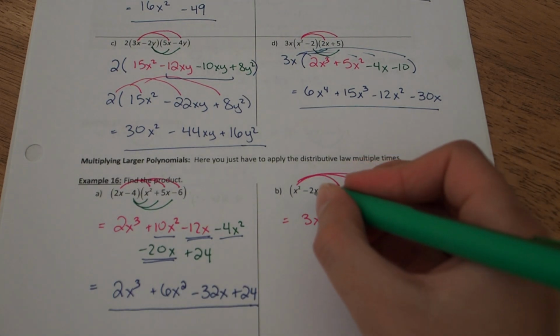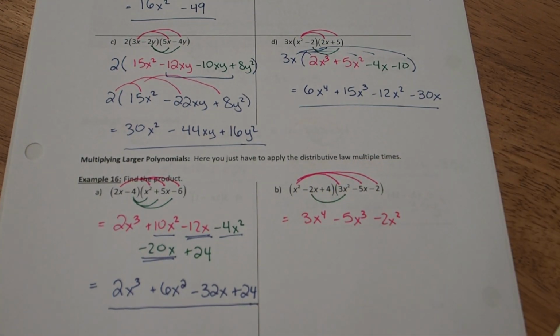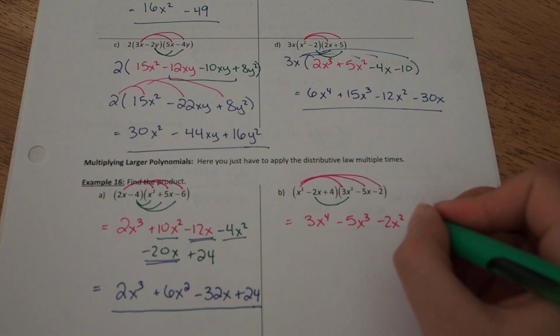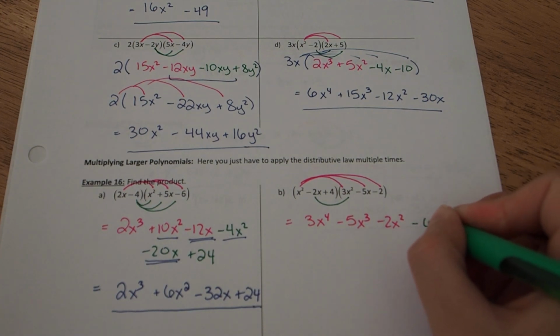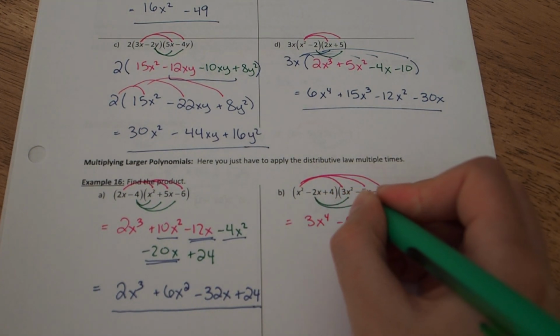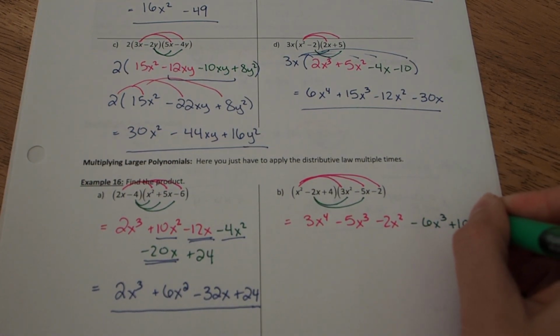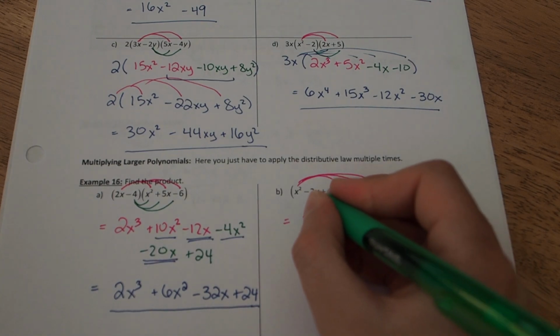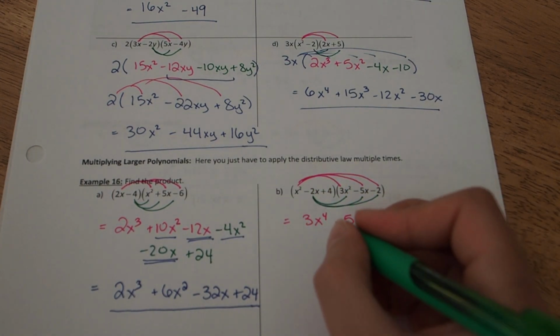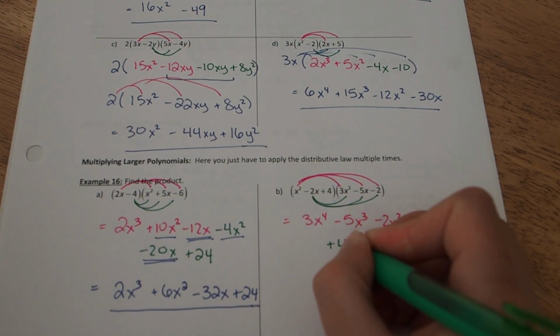Then we get on to the middle term. We have negative 2x times 3x squared. That's negative 6x cubed. 2 negatives is going to make this next term positive 10x squared. I'm out of room on this line, so I'm going to move to the next. Last, 2 negatives is going to make this positive 4x.